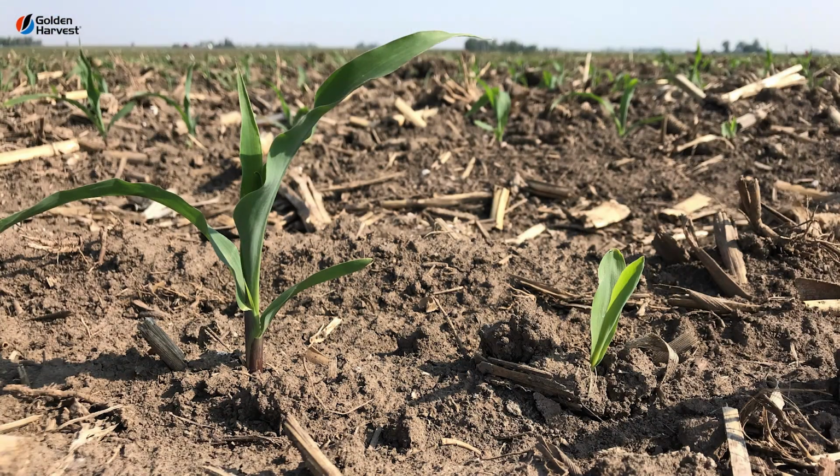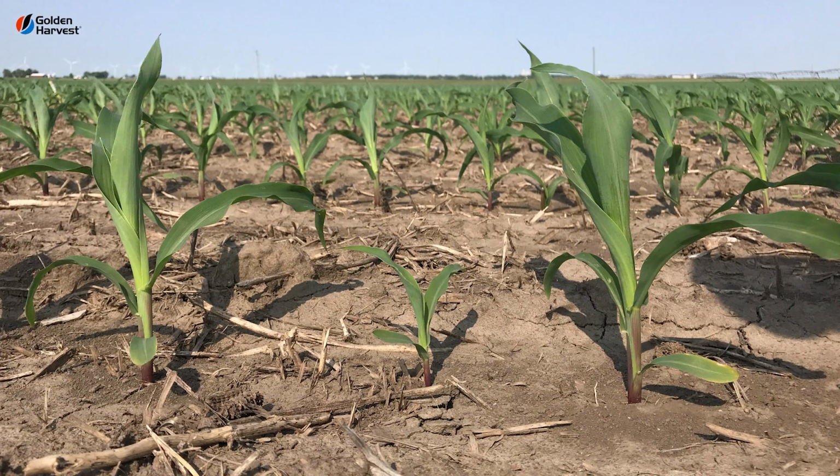Shortly after emergence, we could see those plants that had that polymer seed coating were delayed, and they were either between 1 to 2 growth stages behind the rest of the plot. We flagged those plants so we can track them throughout the growing season. So let's go inside and look at this trial and see what those plants look like today.